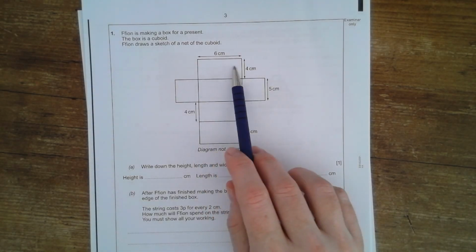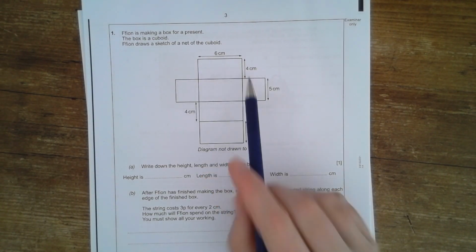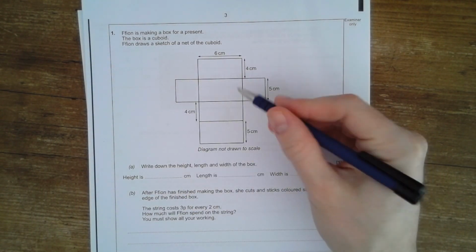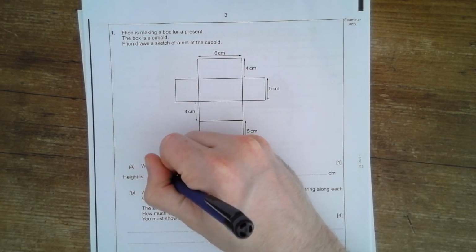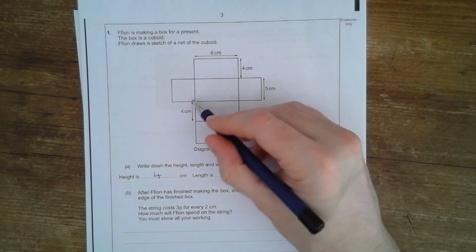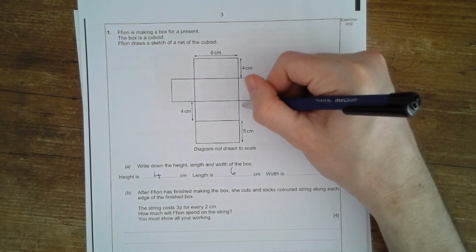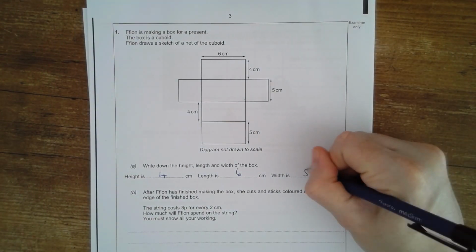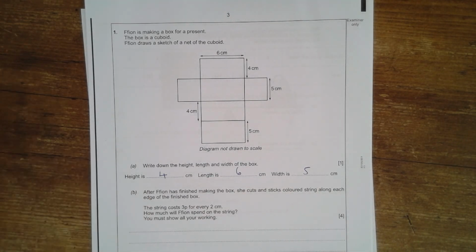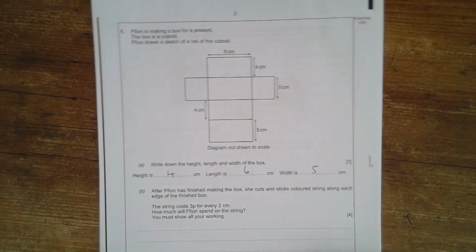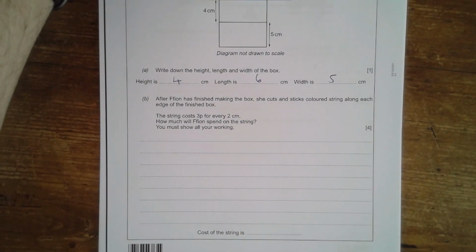I can see that either the length, the width, or the height of the box, it doesn't matter because it's a cuboid. I'm going to say that the height is the bit that comes and stands up here. So that would be 4 centimetres is the height. The length, I'm going to say, is this long distance going across, so that's 6, and the width is how far the box goes back, so the width would be 5 centimetres. However, as long as you've got 4, 6 and 5 in any order there, you will pick up the marks, okay?